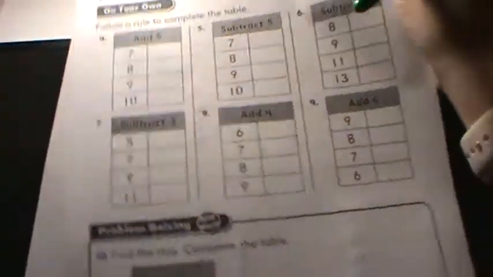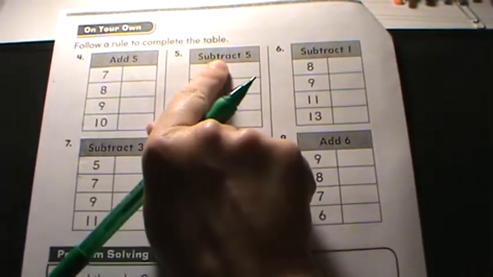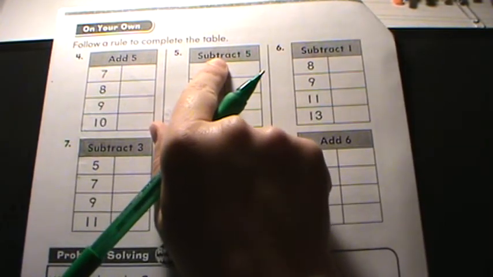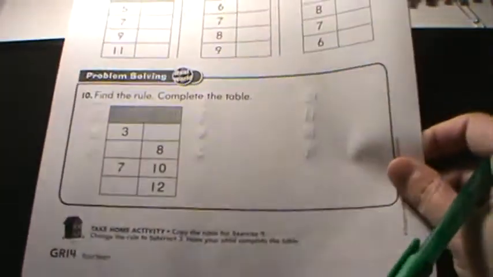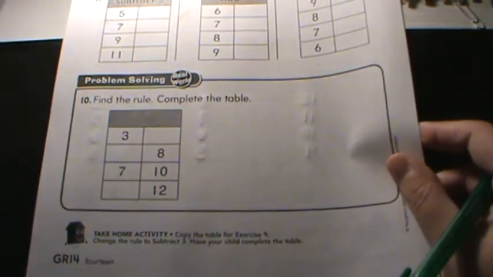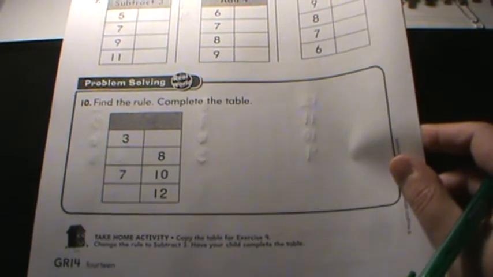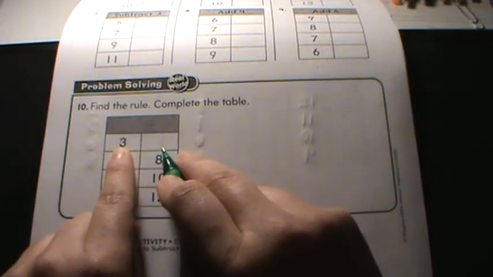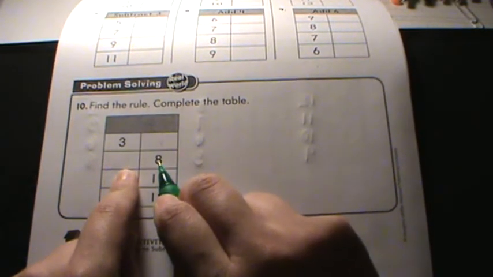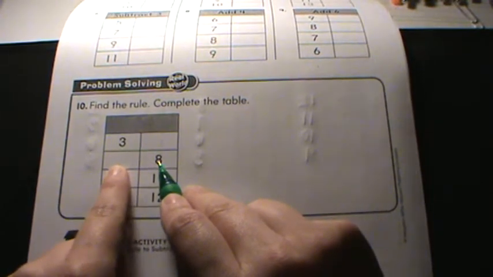So first graders, you are going to work some of these out on your own. Make sure you follow the rule. Look for add or subtract. Make sure you know what it's asking you to do so you can complete it correctly. And then number 10, you have a tricky little word problem there, or problem solving. So you have a number, but you don't know what it turns into. You have a number that it turned into, but you don't know what it started as.